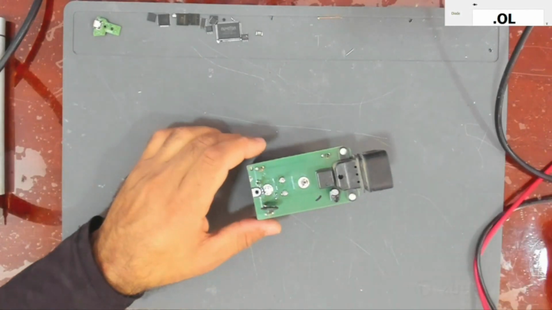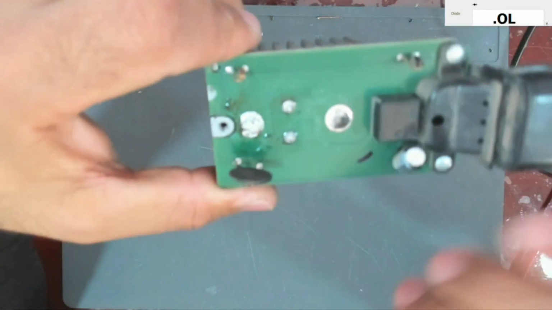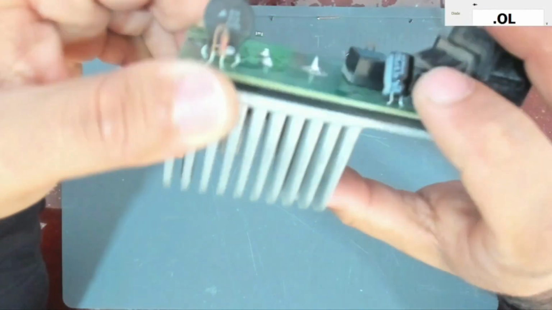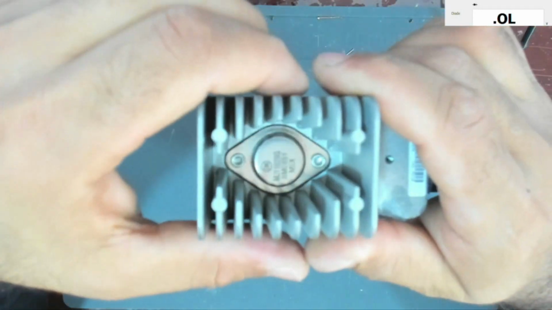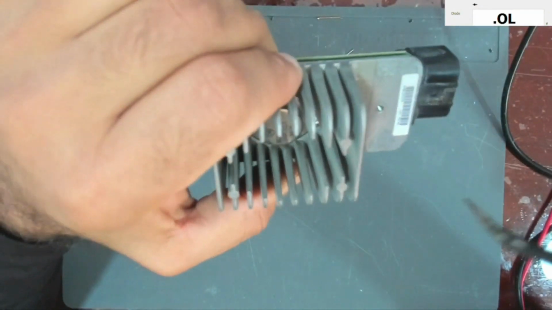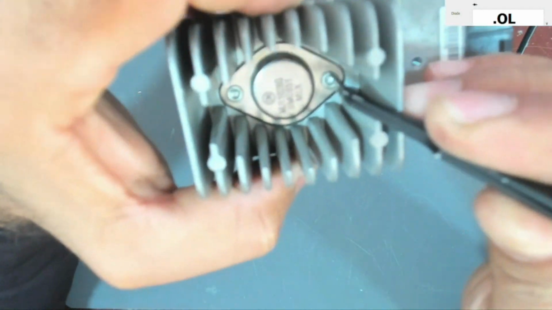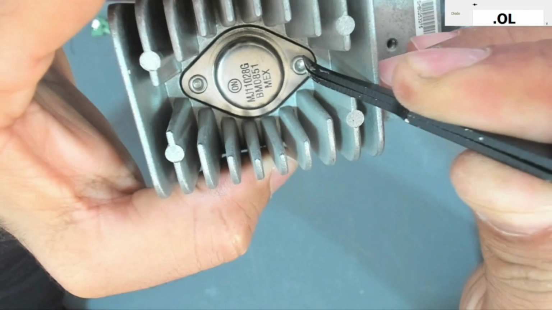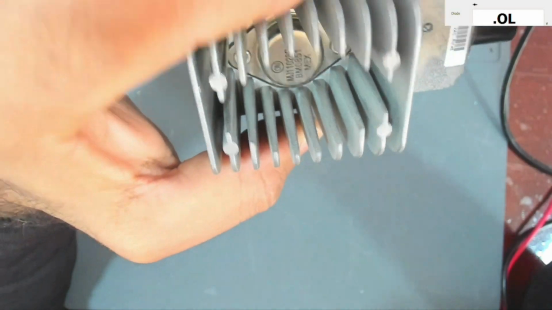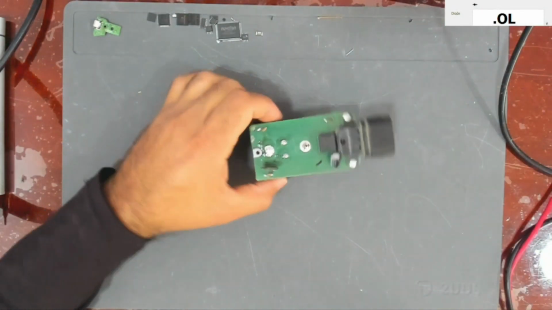So I need to remove this one. I have already started removing this, but it's really hard to take it apart because these big solder pads are connected directly to the heatsink, to this transistor, and these are like a pin that is not removable from this side because it's pinned from this side. Don't know if we can see it, but it is pinned from this side. So I think I will drill these 2 pins to take it out, but I need to remove these 2 solder pads first.